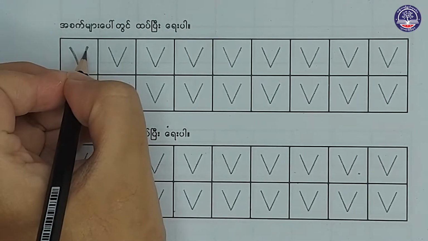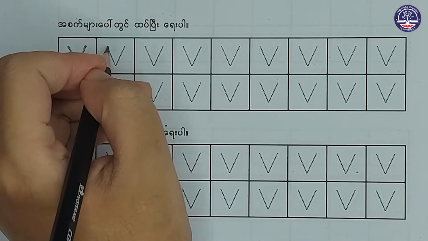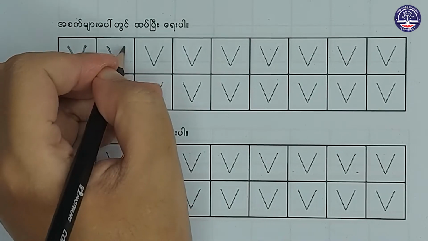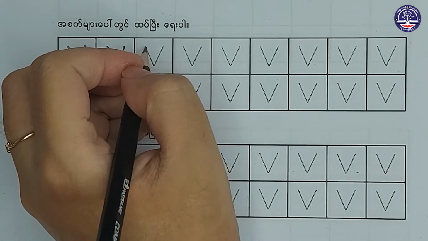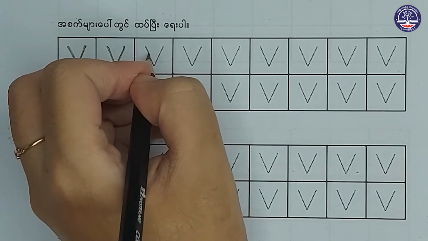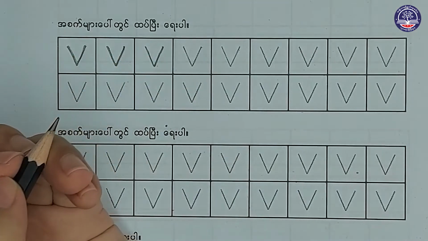Down, down, letter V. Again. Down, down, letter V. One more time. Down and down, letter V.